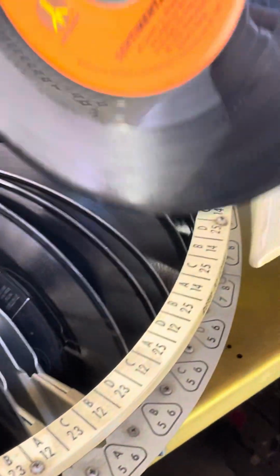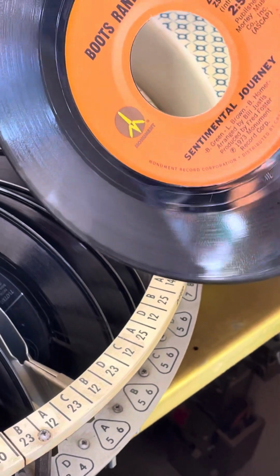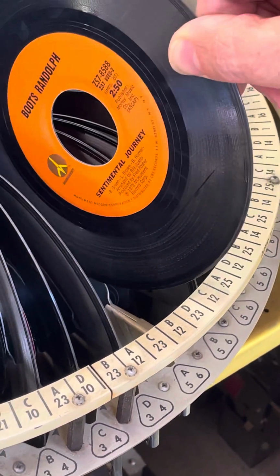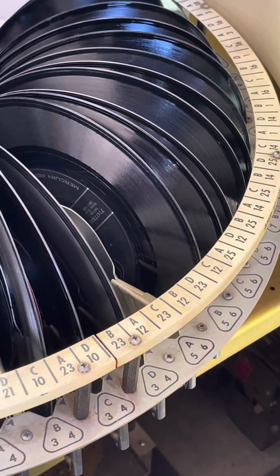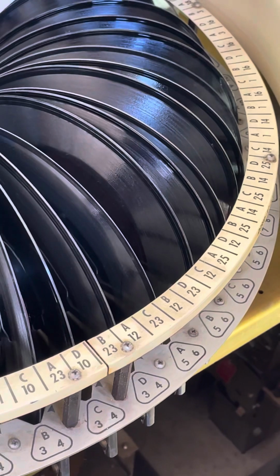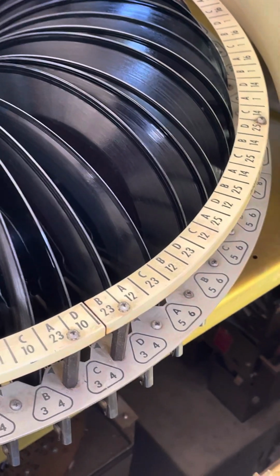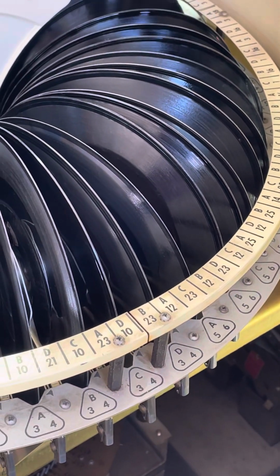Now, this side, the left side, is always the odd number, and the right side is always the even number. So if you want A1 to be the hit song, or A5, then the hit song should be here and it'll go to the left. Left is odd, right is even. Got it. That's all you need to know. This one's easy.